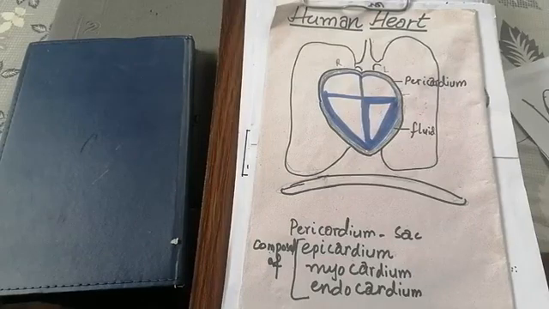This lecture is going to be very helpful for those who always have difficulty in learning about the structure and the circulation of the heart. So let's start our topic.